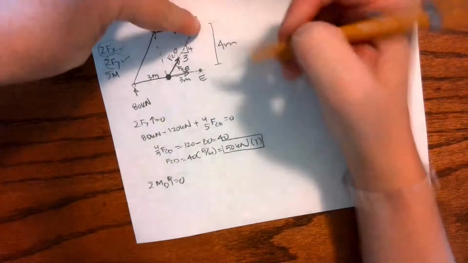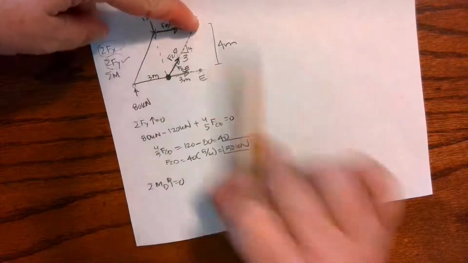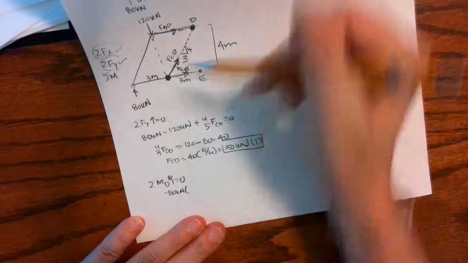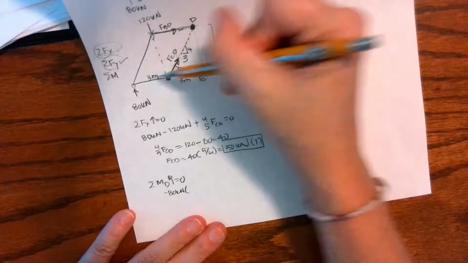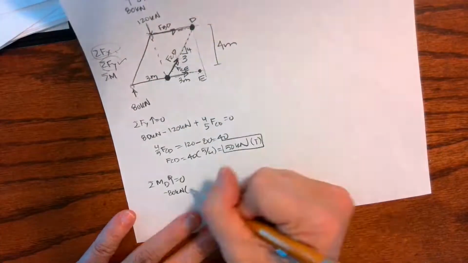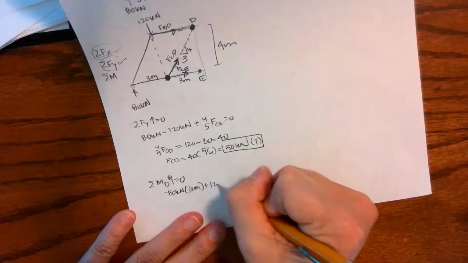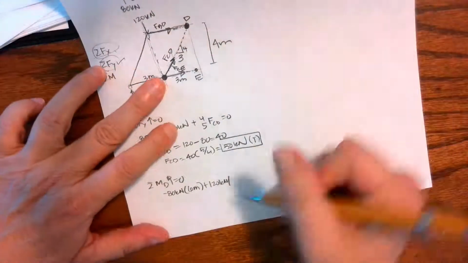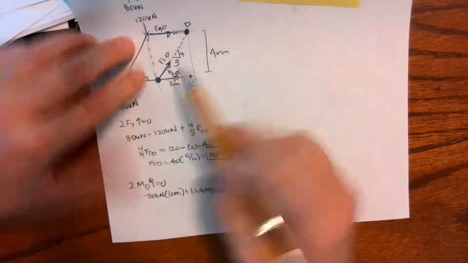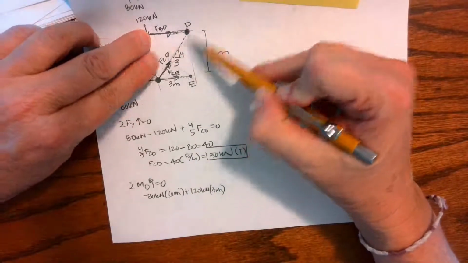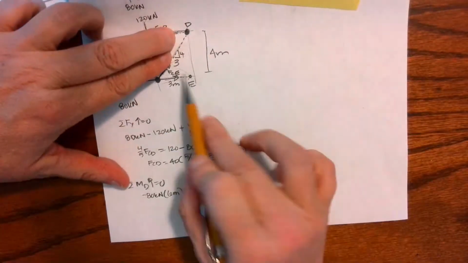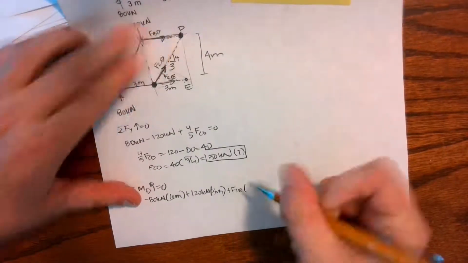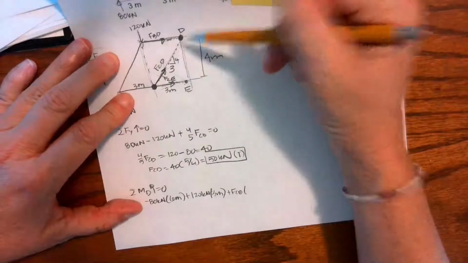Equals 0. So here's our point. We're going to start left and work our way around. So we have a negative 80 kilonewtons. If I'm looking at D, 1, 2, 2 panels, so I have 6 meters, plus 120 kilonewtons. If I look at D, it's just 1 panel over, so 3 meters. And then it goes through D, goes through D.